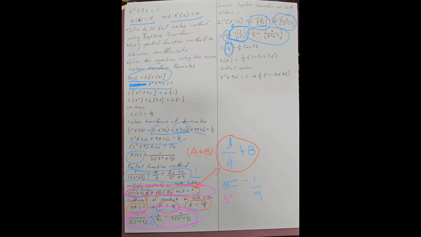It comes down here, and then I use the trig substitution. So that's why we have the Laplace inverse of s over s squared plus 9, and that's how we got cos 3t. Okay, so what is the Laplace transformation of cos 3t?